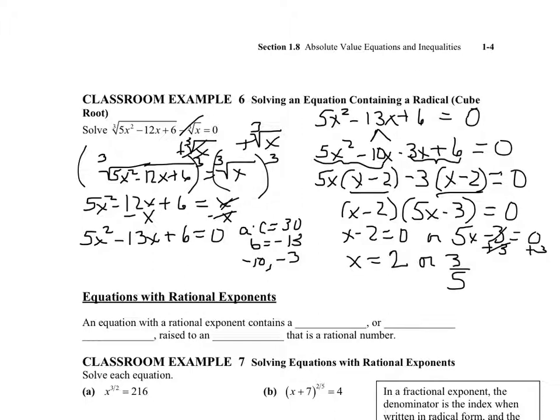Now a very interesting thing happens with this one, and this check would be challenging without putting it into your calculator, and you will need to use order of operations carefully in the calculator. Both of these are actually solutions for this. It does not happen often that you get two solutions and they both work in radical equations, but this is an example of when that does happen.